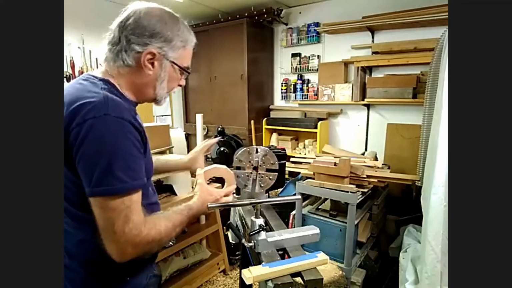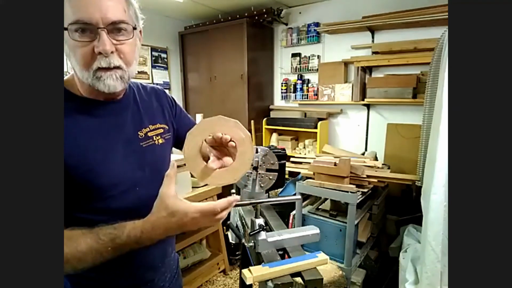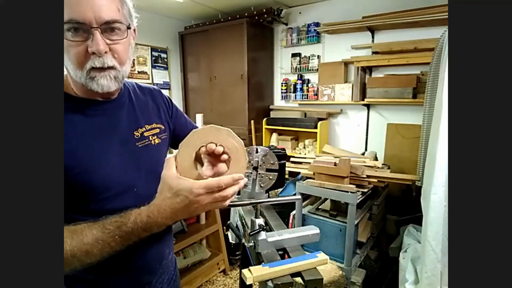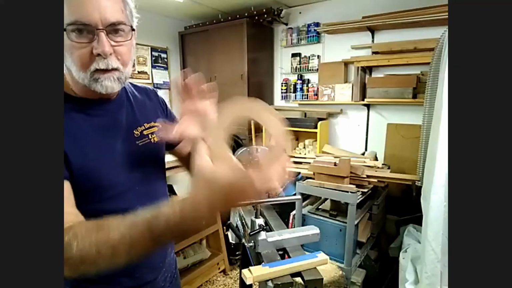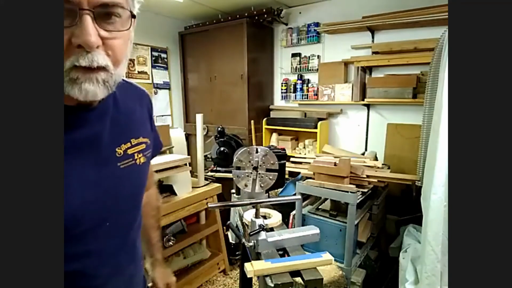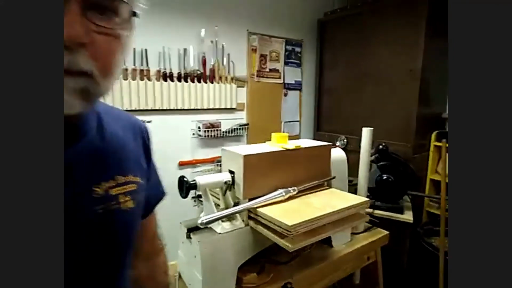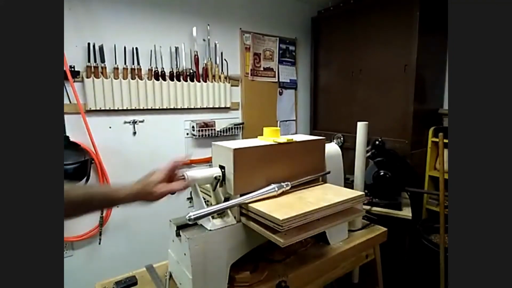On occasion, I've actually closed the drawers up and put the buttons on the inside and expanded. But you have to be really careful doing that, because if you put too much internal pressure, you'll blow the ring apart. So by far the best way to do it is with a drum sander. And I made a drum sander attachment for my lathe.